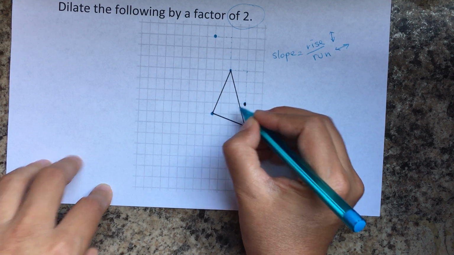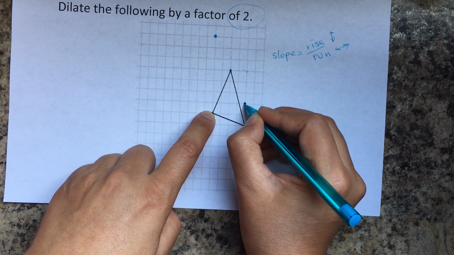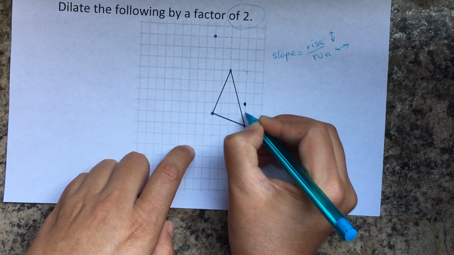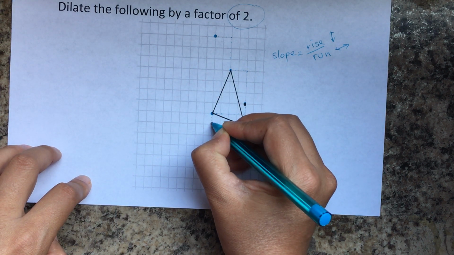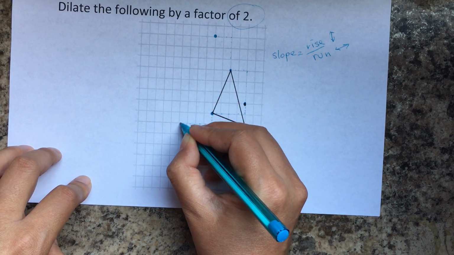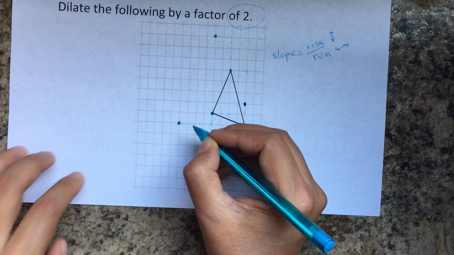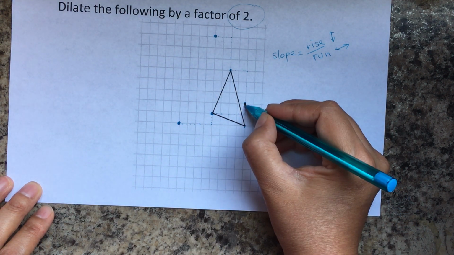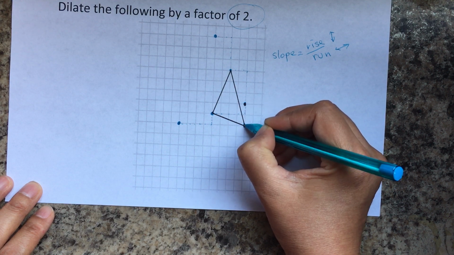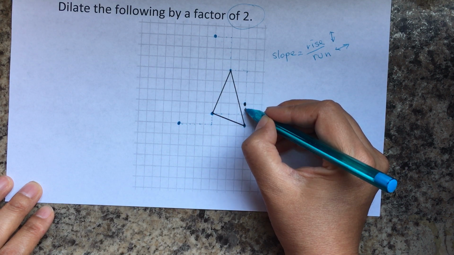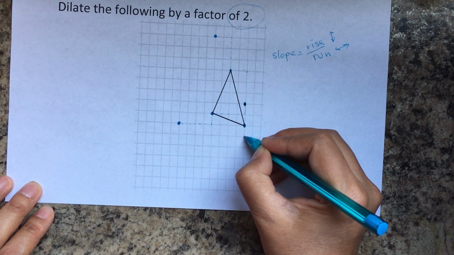For this vertex to get here, you go down 1 and 4 to the left. So down 1, 4 to the left, another time, 1 down, 4 to the left, and that's where it's gonna end up. And then to get to this point from the point of dilation, it's gonna be 2 down and then 2 down.